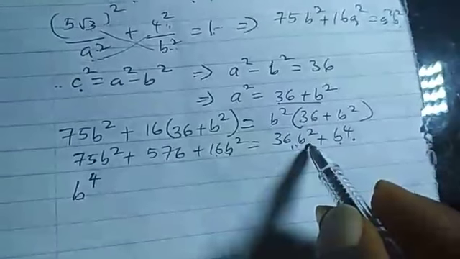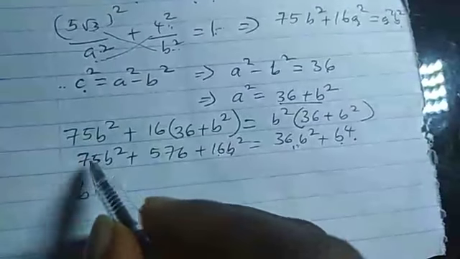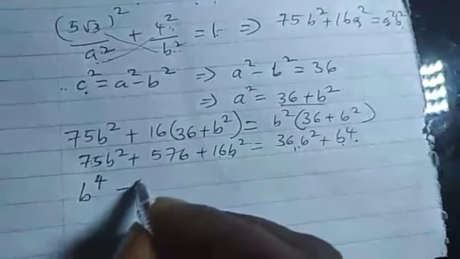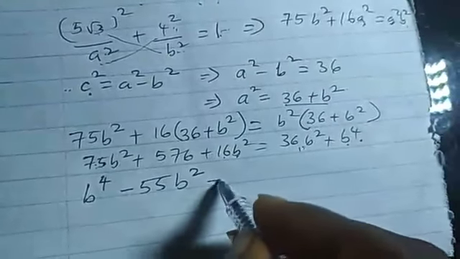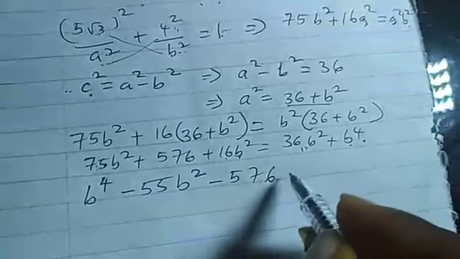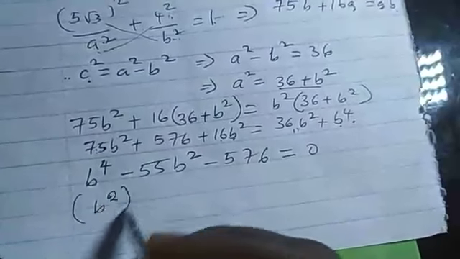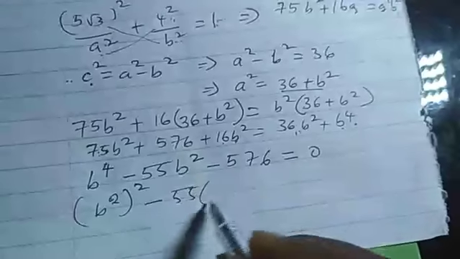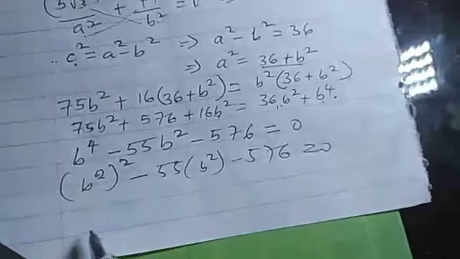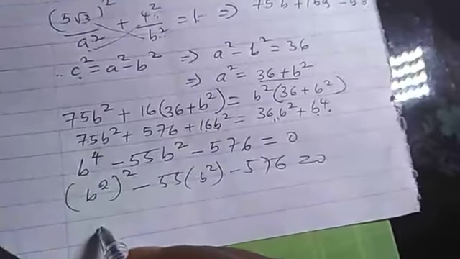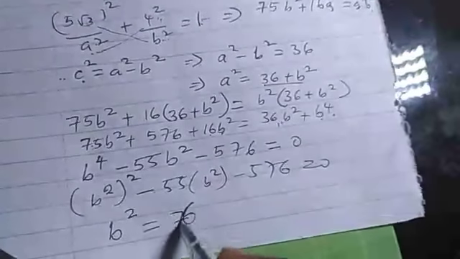This is 75, and this is 16, and this is 36. When 16 comes here, it becomes minus 16. That will be 20b square, and the 20 will subtract 75. That will be minus 55b square. And this one comes to minus 576 equal to 0, which can be written as b square all squared minus 55b square minus 576 is equal to 0. So if you solve the quadratic equation for b, you will find out that b square is equal to 64.